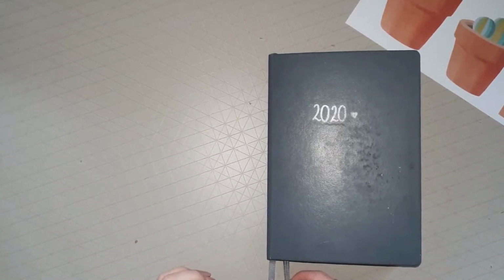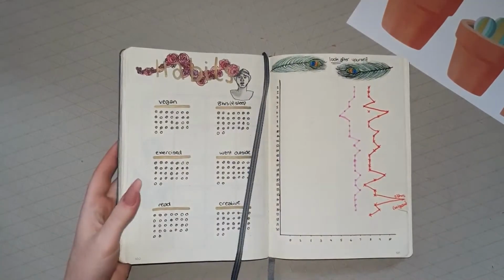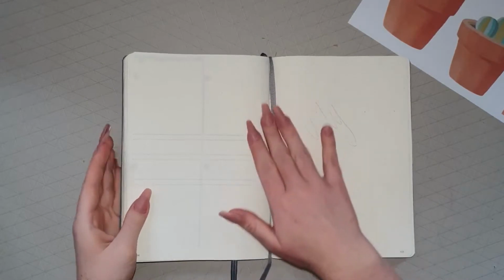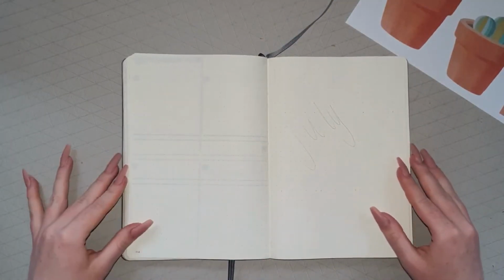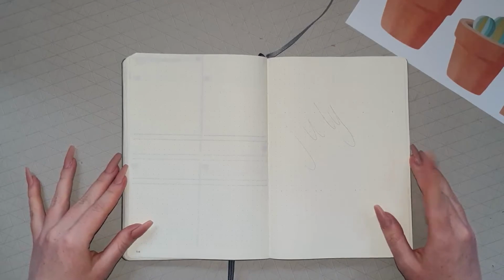Hello and welcome to my July 2020 plan with me. This month the theme I'm going with is cacti, as you can see up in the corner up there. And yeah, I hope you enjoy and let's get into it.